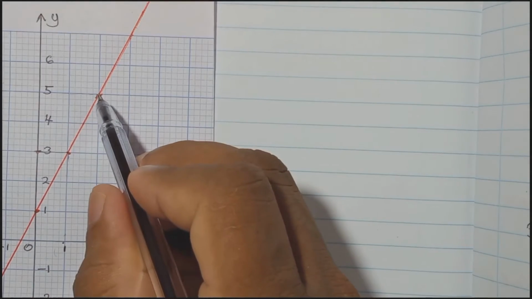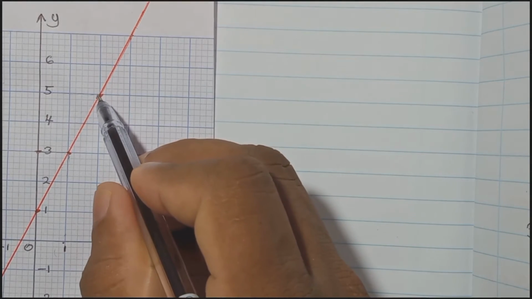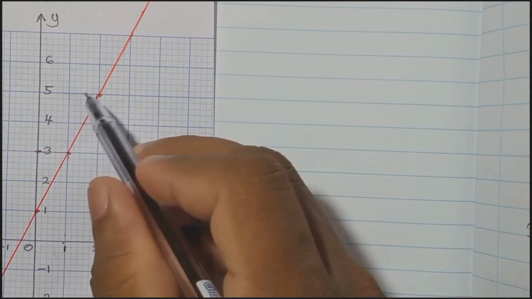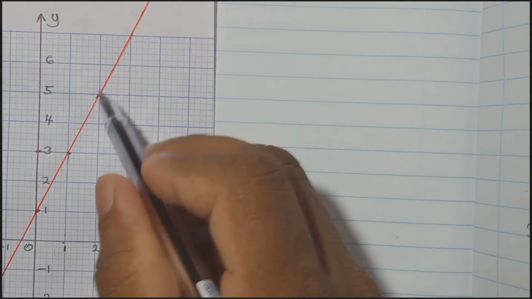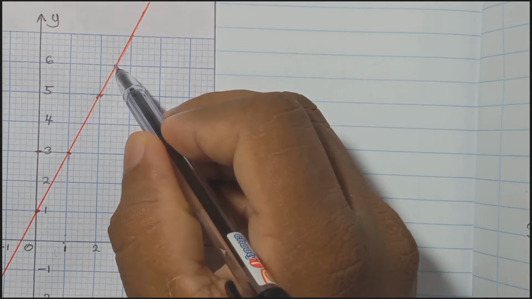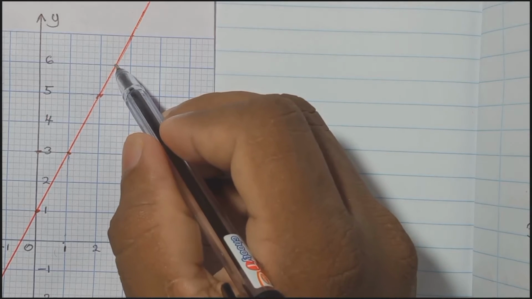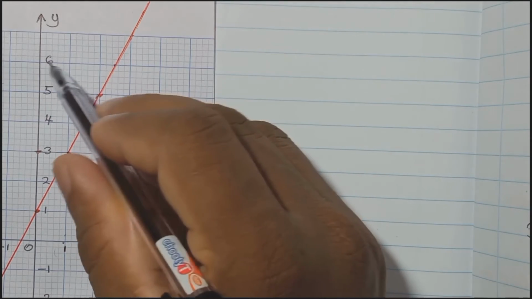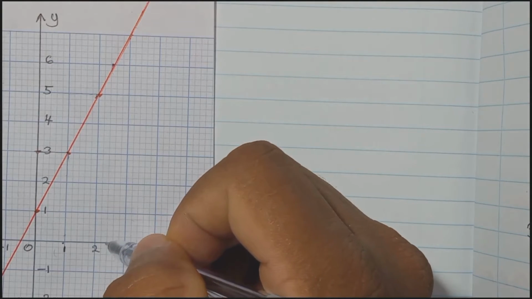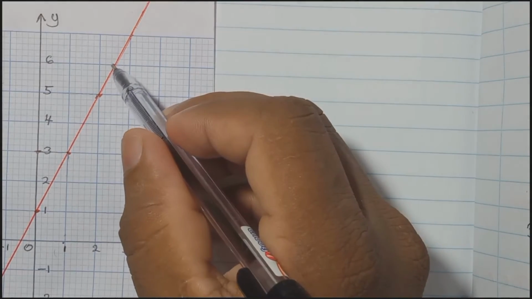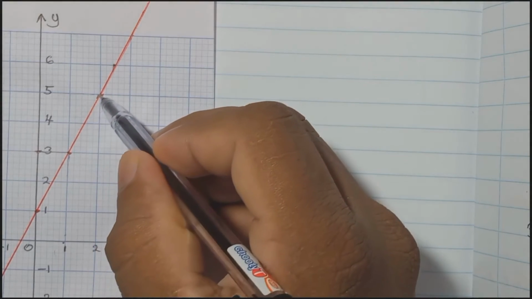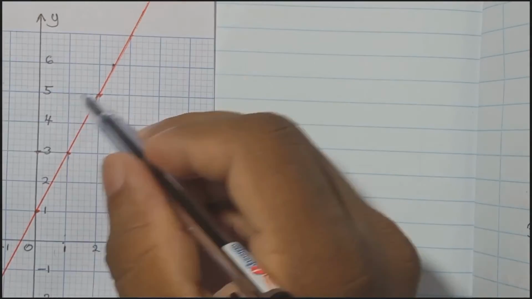For example, I will choose this one. Its coordinate is: x value is 2, y value is 5, like that. This one I will choose. You can choose any point, but the problem is don't choose this type of point. Why? If you choose this, the y value is okay, it's an integer, a whole number, this one 6, but when you go to the x-axis, you will have a decimal value, that means 2 point something, not an integer. So don't choose this type of point, but you can choose any two points, it doesn't matter. Now I will take this point's coordinate, which is 2 and 5.